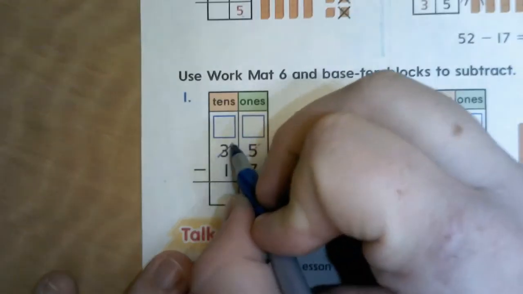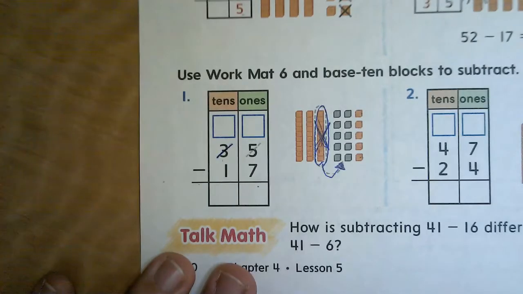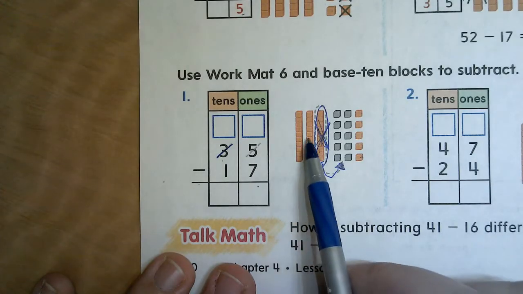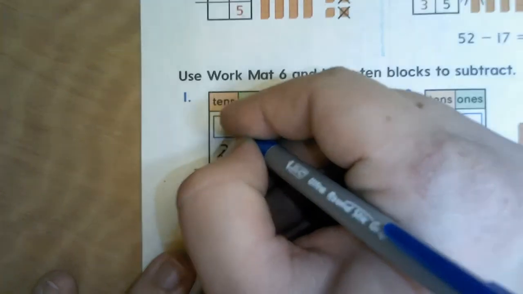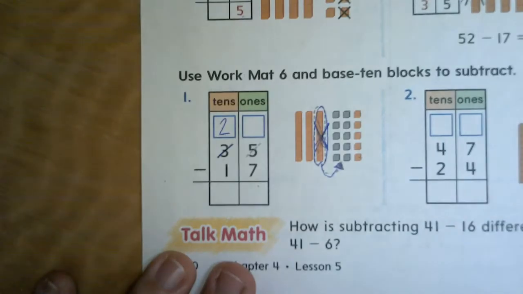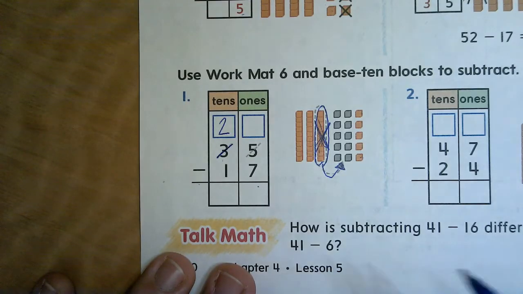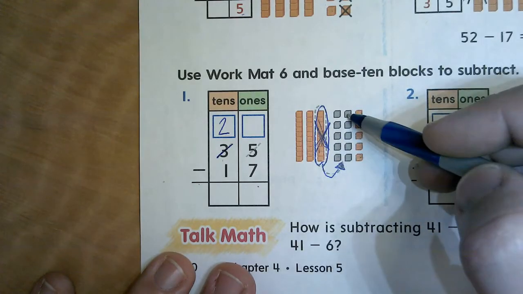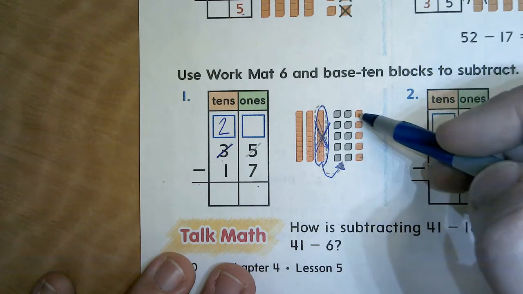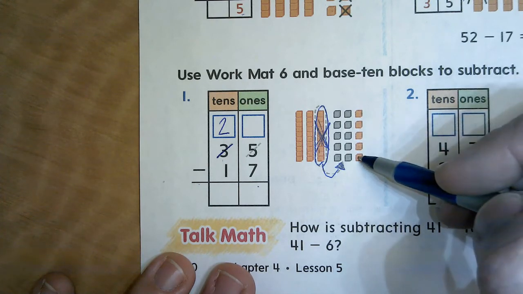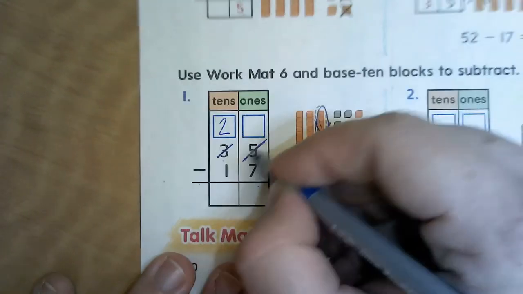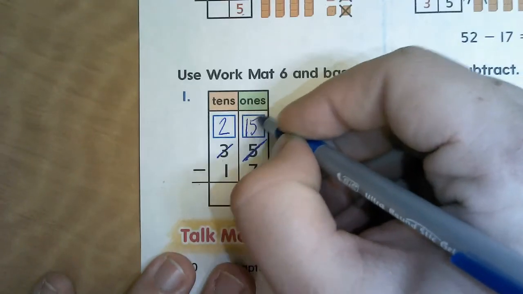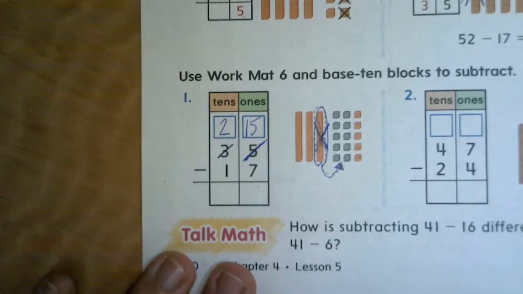So I need to cross off my 3, and what goes up on top? Well, how many do I have left? 1, 2. There's only 2 tens left. Now that I've done that, I need to count up how many ones I have. Well, I have 1, 2, 3, 4, 5, 6, 7, 8, 9, 10, 11, 12, 13, 14, 15. So I don't have a 5 anymore. Now I have 15 ones.